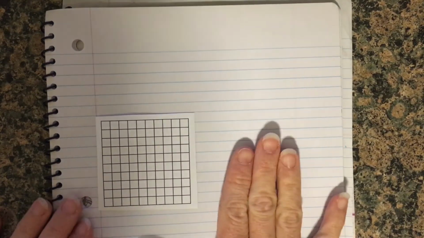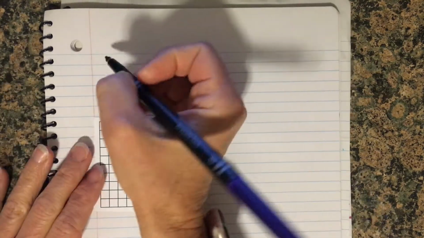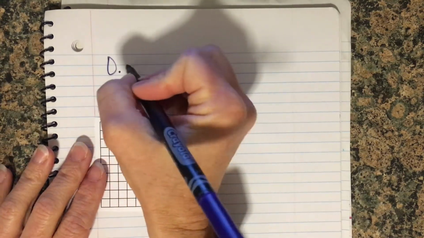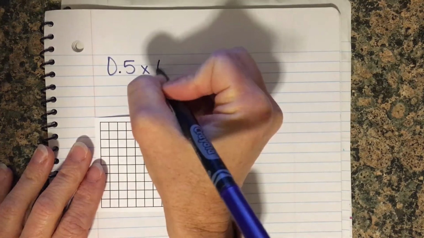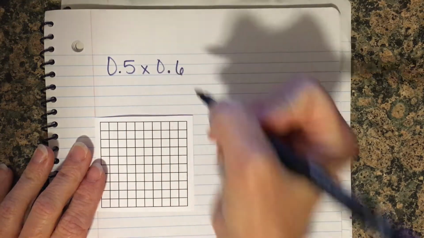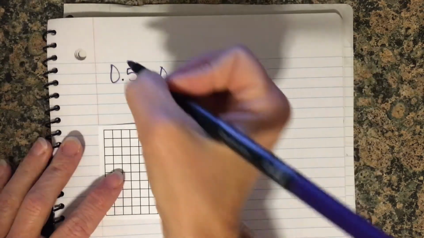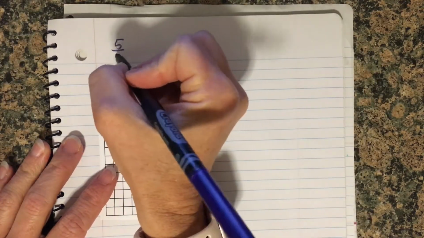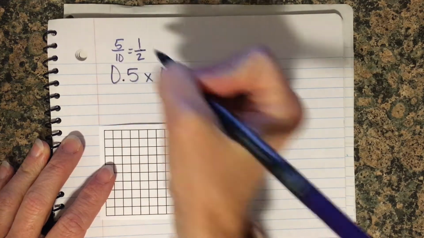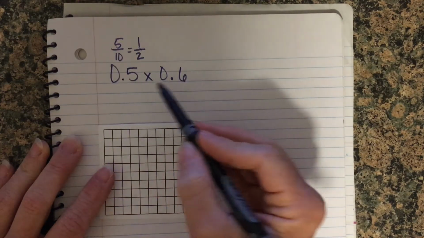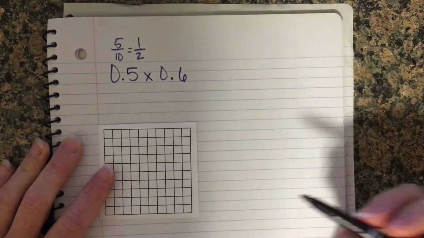In this section, we're going to talk about showing models of multiplication of two decimals. So if I have 5/10 times 6/10. Remember, 5/10 is equal to 1/2. So we're really looking for 1/2 of 6/10.